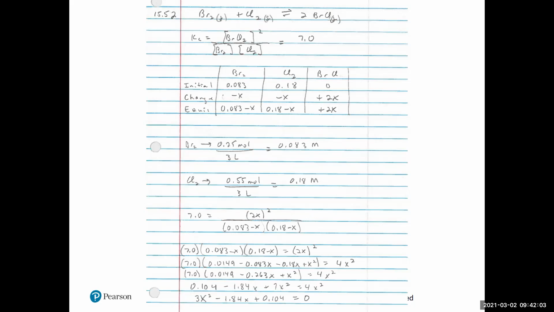So that's simply 0.083 times 0.18, that's that first term. And then 0.083 times minus x, that's the next term. Then it's the x times that, 0.18 term. So minus x times that is minus 0.18x. Minus x times minus x is x squared.